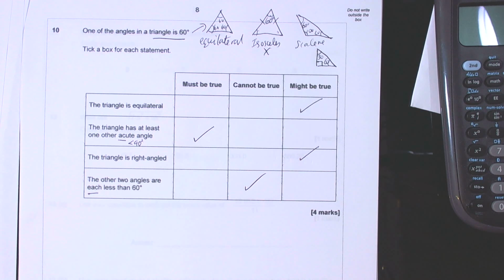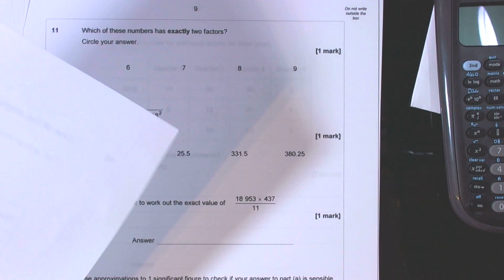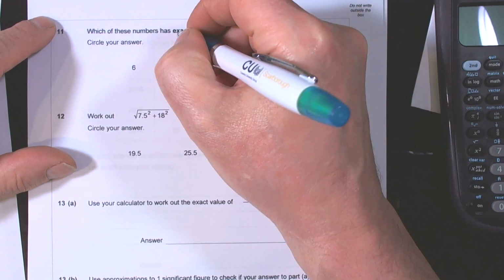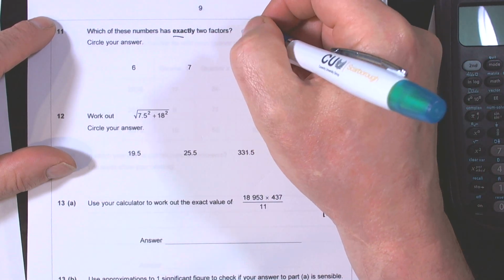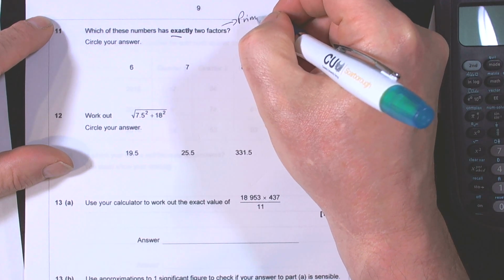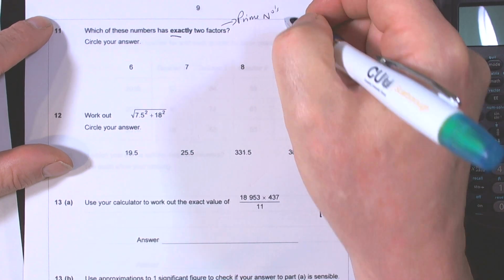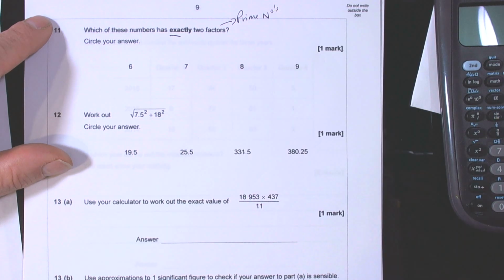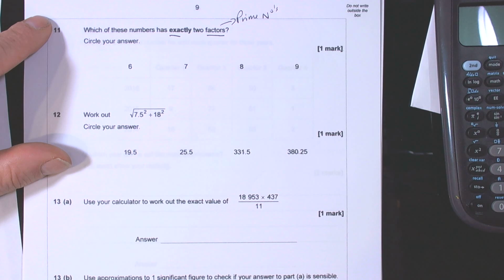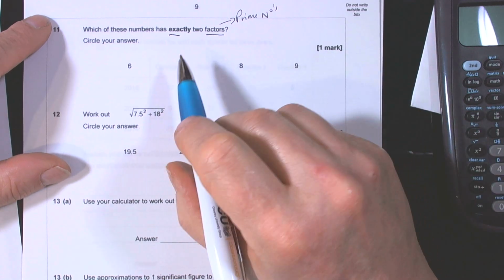Okay, so that's what I think then, guys. Okay, so which of these numbers has exactly two factors? Exactly two factors, so that means prime numbers, because prime numbers are defined as those that have exactly two factors. Must remember, factors are whole numbers that go into other whole numbers.